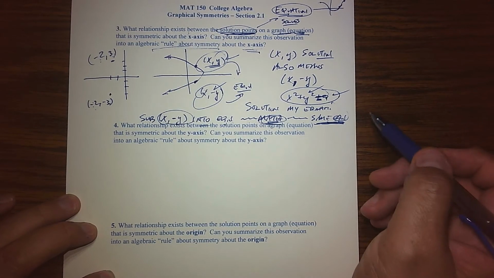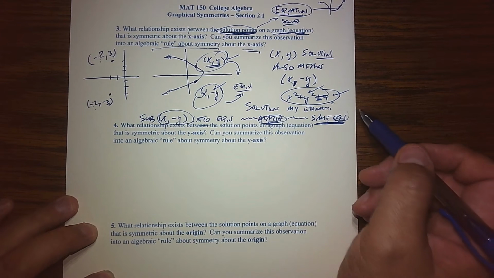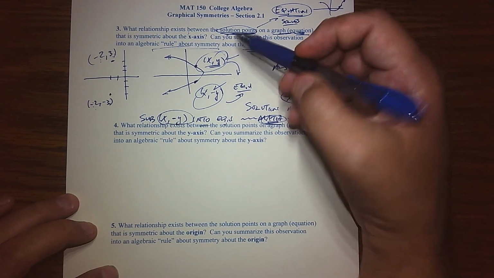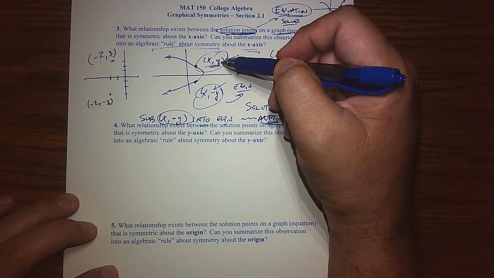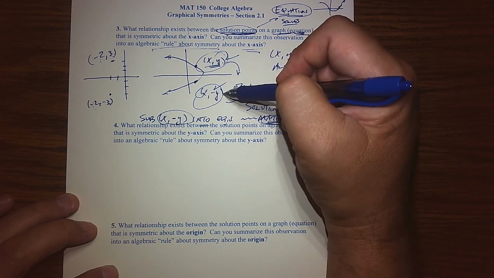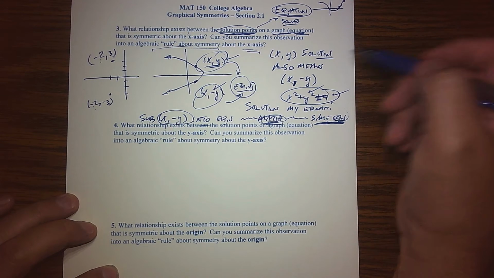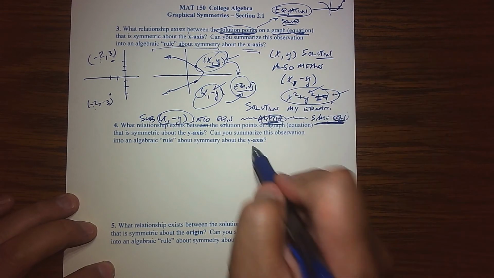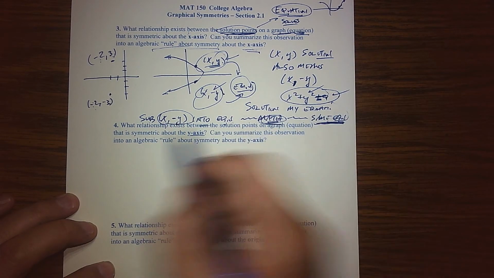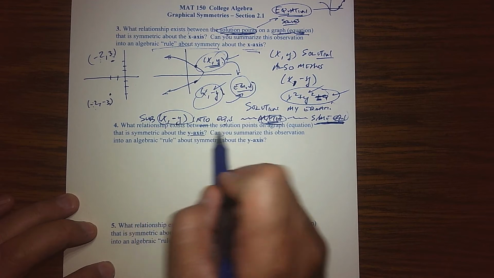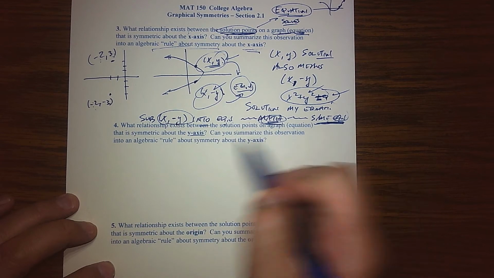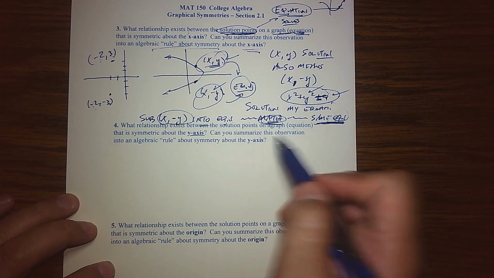So I'll put that in a rule. We'll actually use that in a moment, but it's imperative to realize that (x, y) and (x, -y) are solution points to that. We're going to take advantage of that in our test. So what about the y-axis? Same thing. Is there a relationship between the solution points on the graph of an equation that is symmetrical about the y-axis?